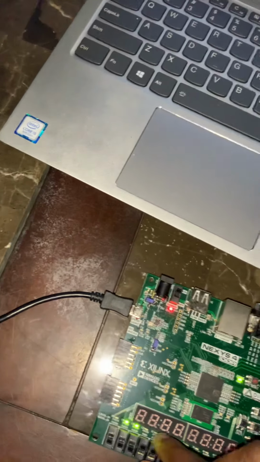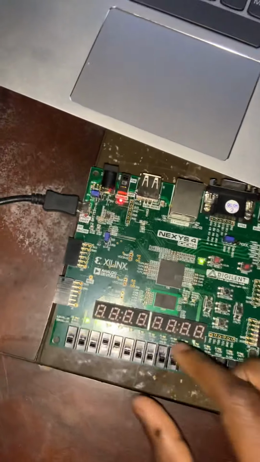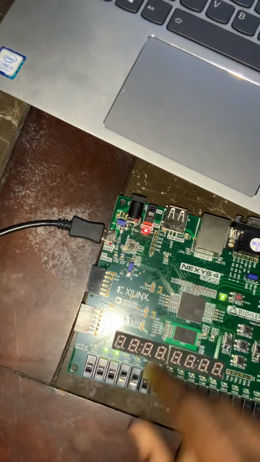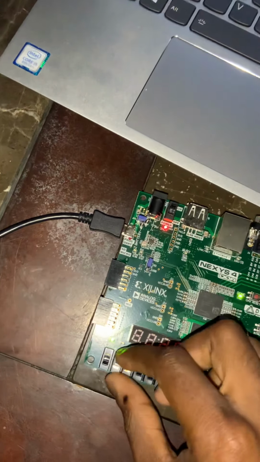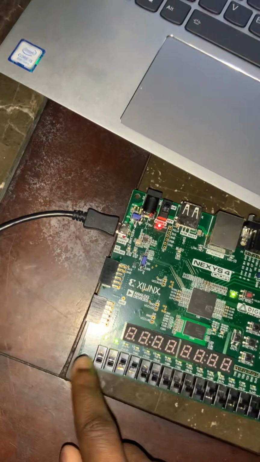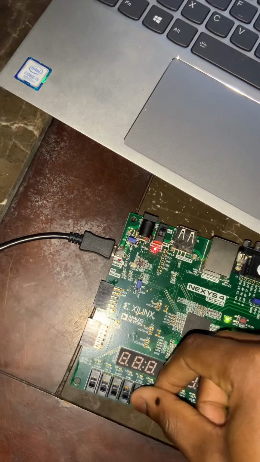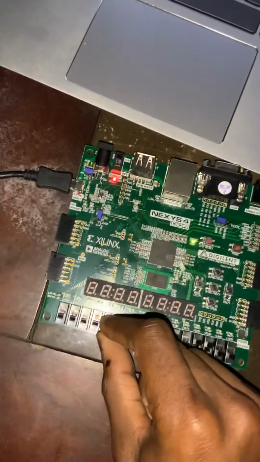There, I shift to the left. It shifts to the left by 2 right there. Then it shifts to the left, and it shifts to the left again, right there, and it shifts to the left by 2.